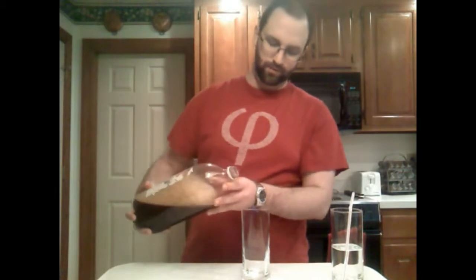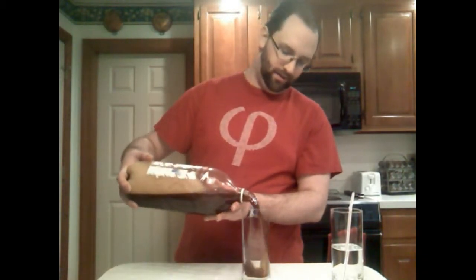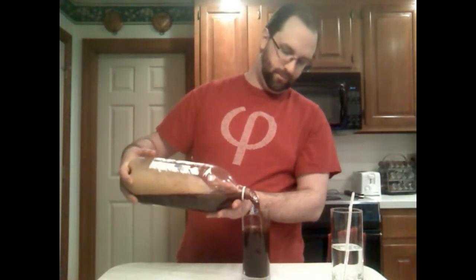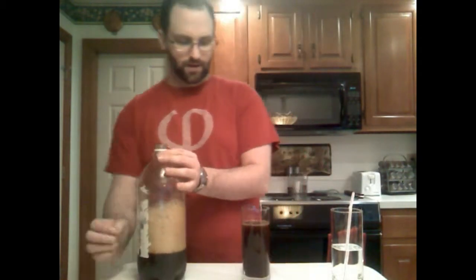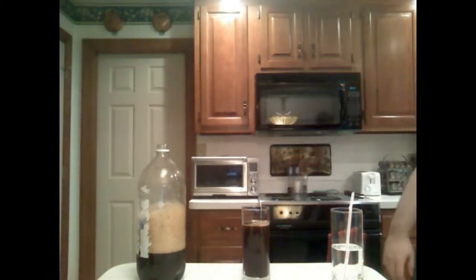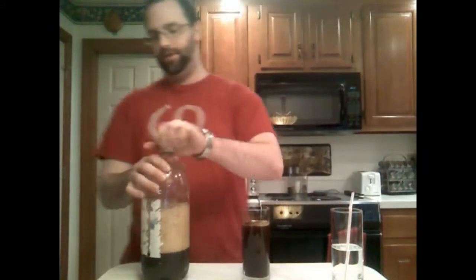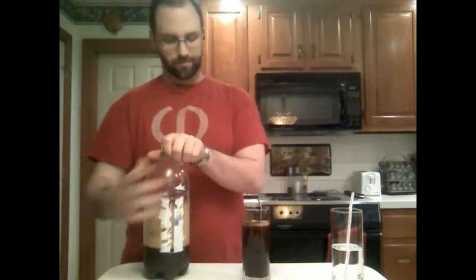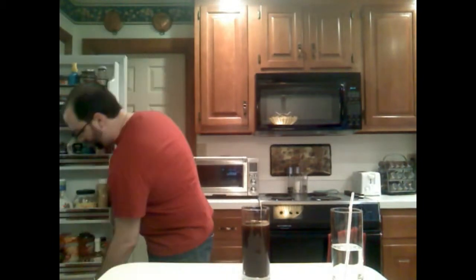But it's finally starting to go down, so I'm going to go ahead and pour a little bit into the glass here. And you can see there's not as much, but you can see a little bit of foam appearing on top. It is clearly carbonated. And let me grab a top to put it back on here. But that is one of the ways to make a soda of sorts, is to use a yeast process.